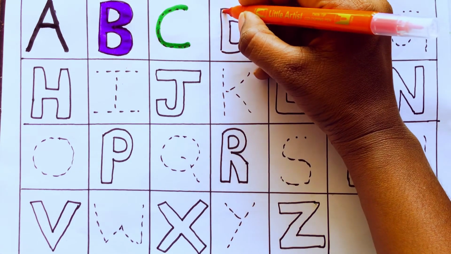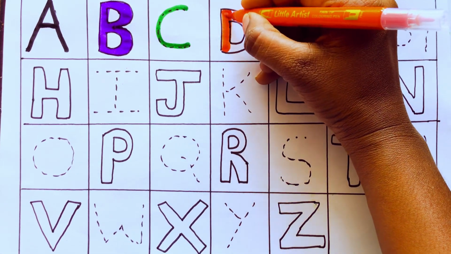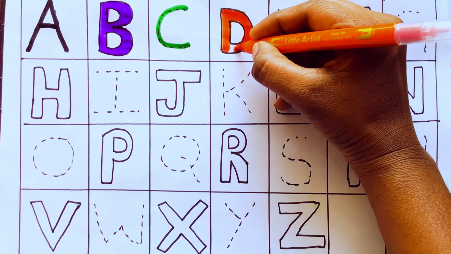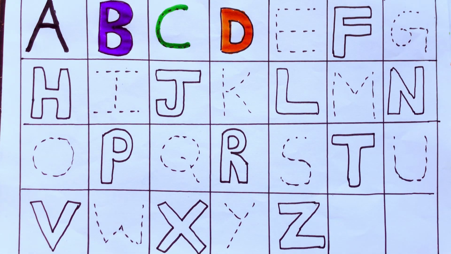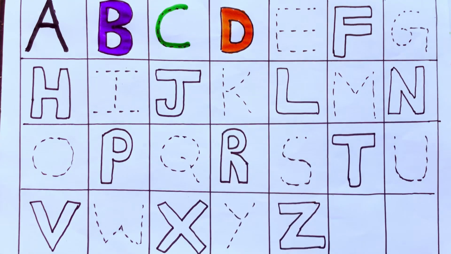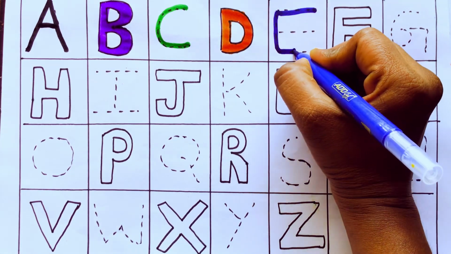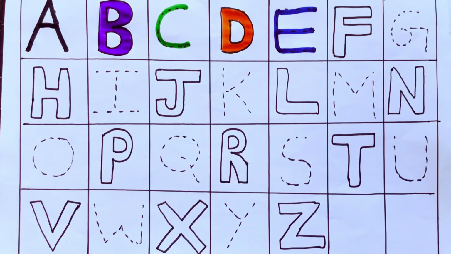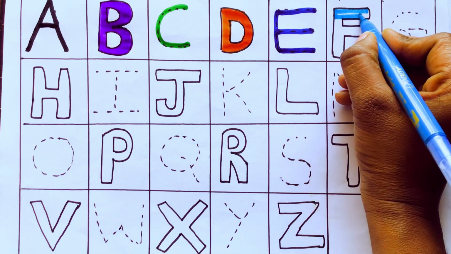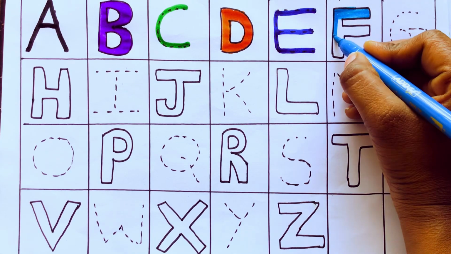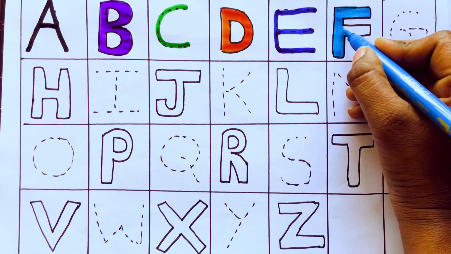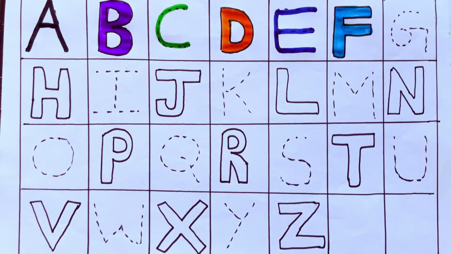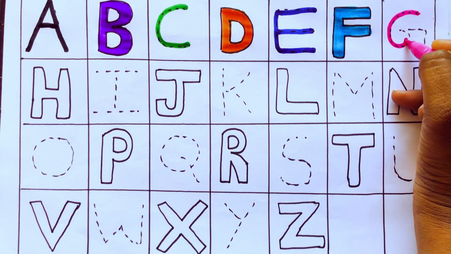Orange color: D for dance. Blue color: E for elephant. Sky blue color: F for fly. Pink color: G for gum.